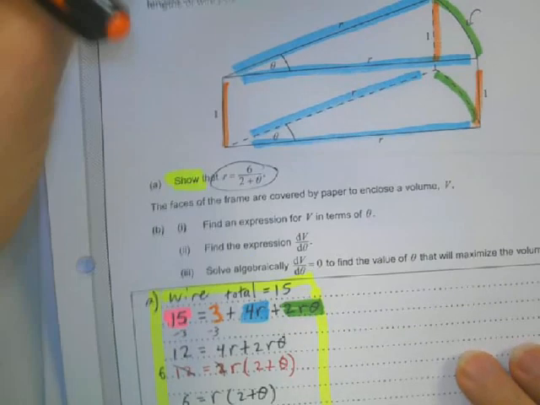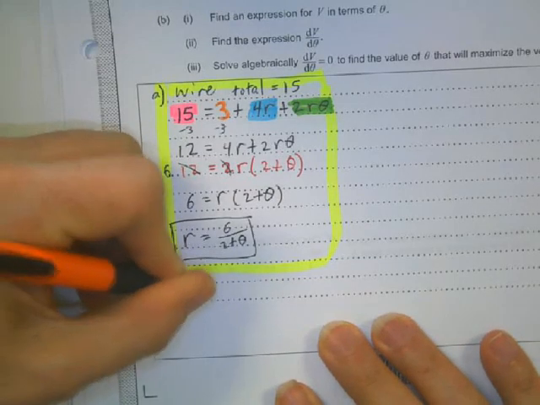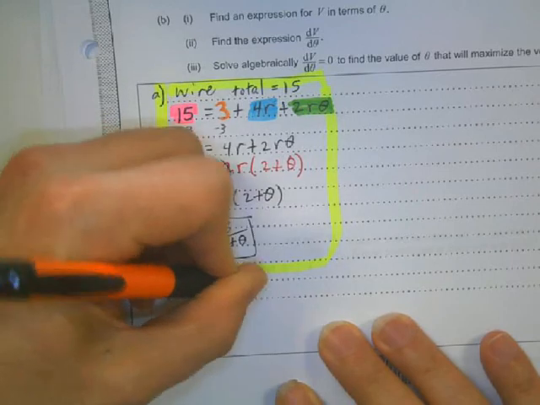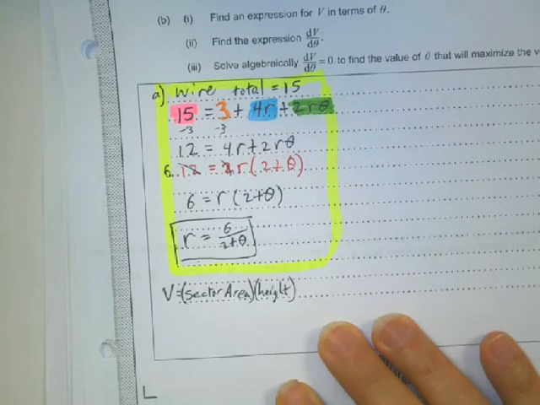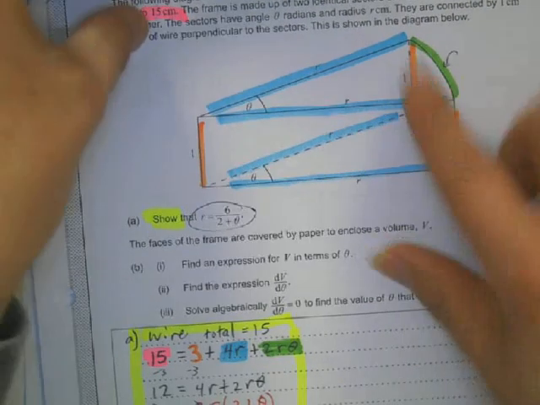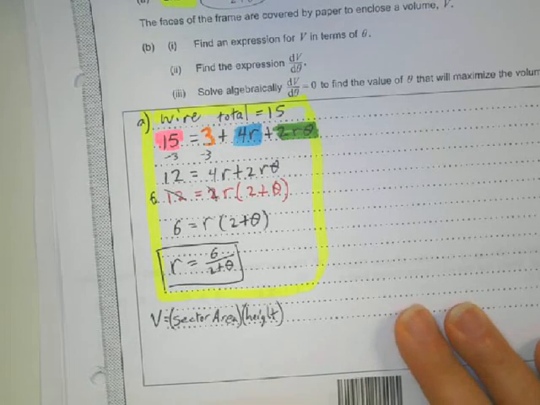So it's going to be equal to the sector area times the height. Okay, the sector area times the height. So the area of this surface here times the height. Now the height of this is 1. So we already know this height is 1.